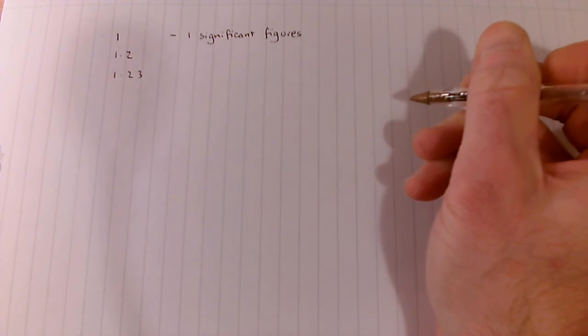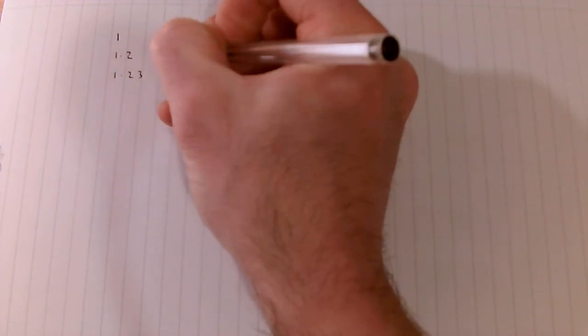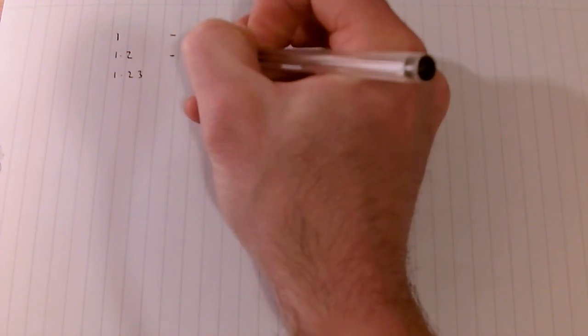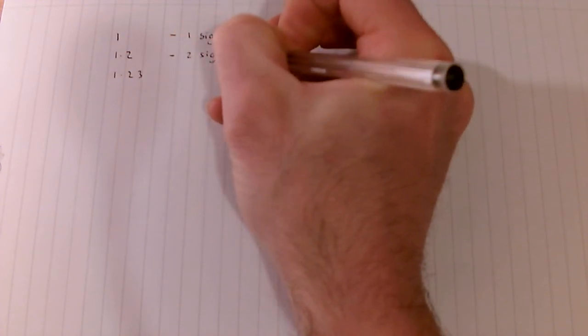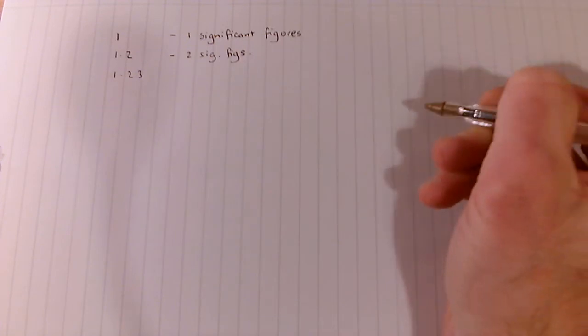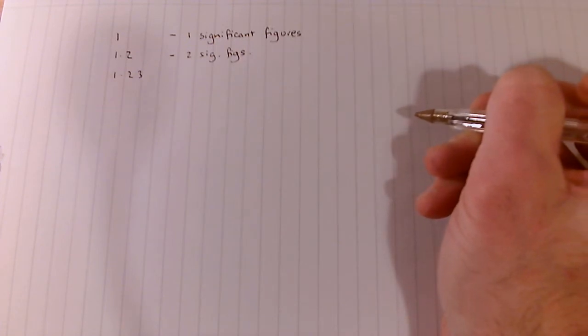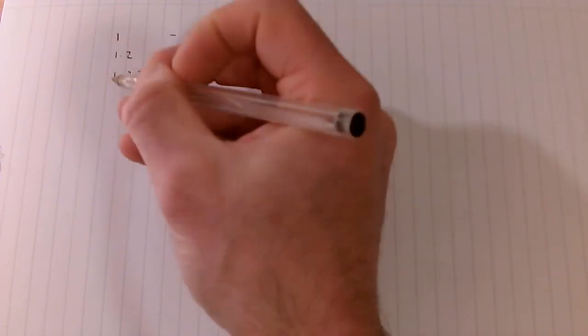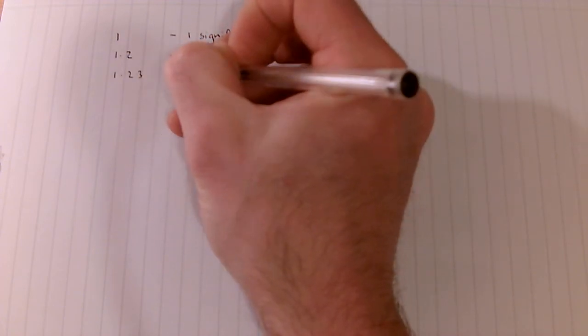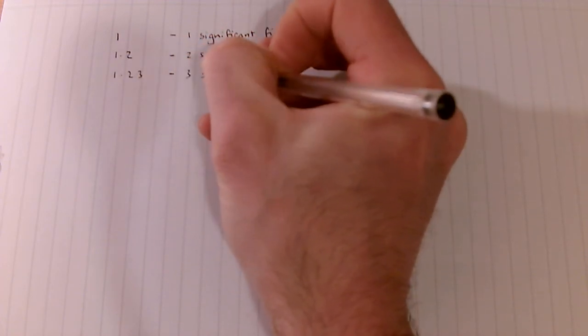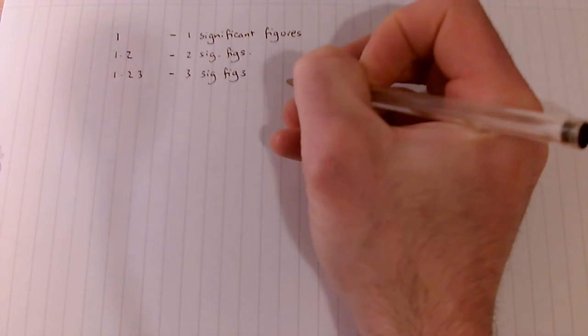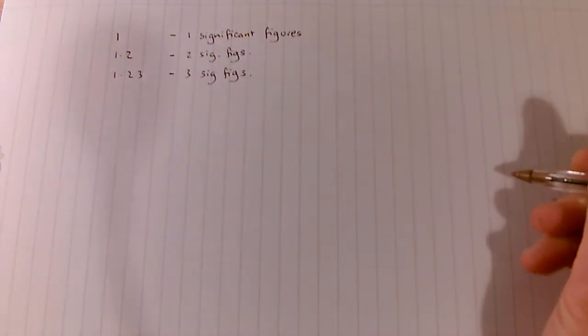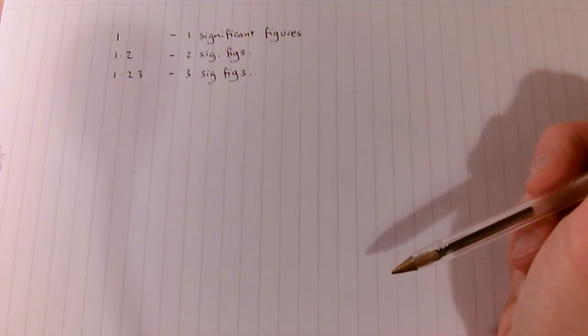And significant figures is all to do with precision in which we can express values. In this one there are two values, 2 digits, therefore it's 2 significant figures. And I'm going to use the abbreviation sig figs for significant figures. In this one, I've got 1, 2, 3 significant figures. Okay, so that all makes sense. The number of digits corresponds to the number of significant figures.